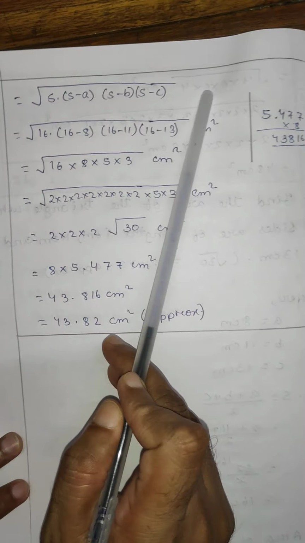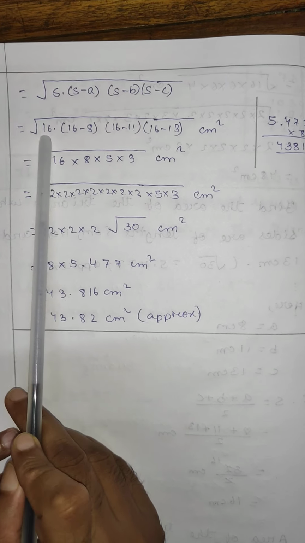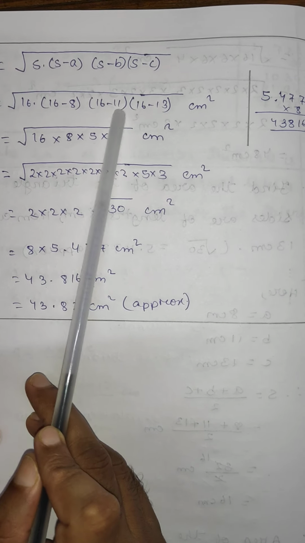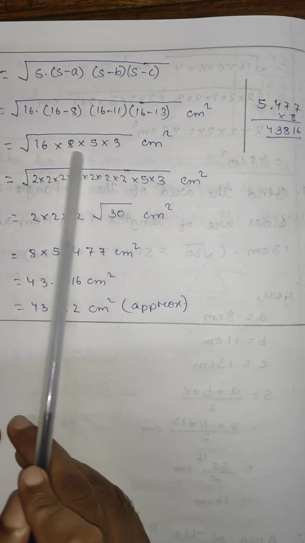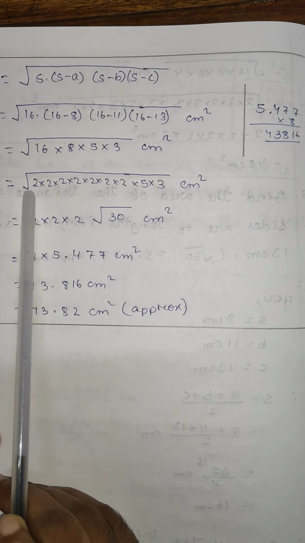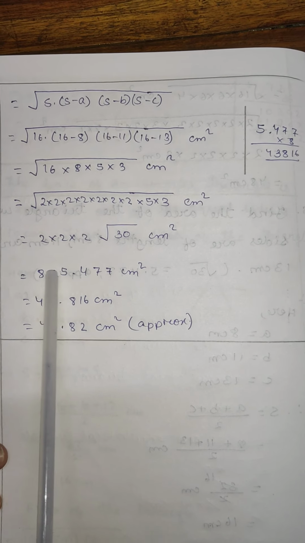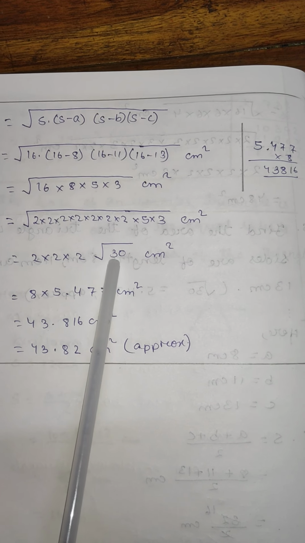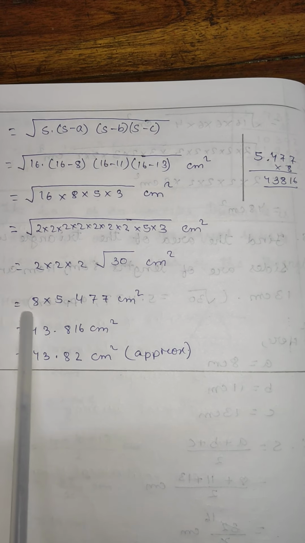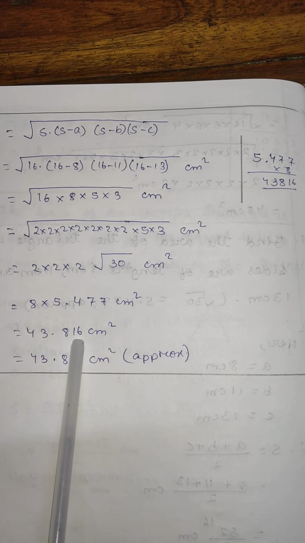Area of the triangle, next page. Formula is this. Then all the values you will put: 16, 16 minus 8, 16 minus 11, 16 minus 13. After subtraction, it came out this. Then all the factors you will find out. Inside double, outside single. So 8 into root 30 is left, and for root 30 the value is given. Multiply, result is coming 43.816.